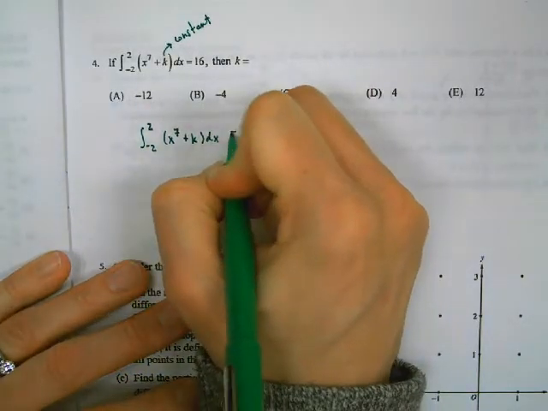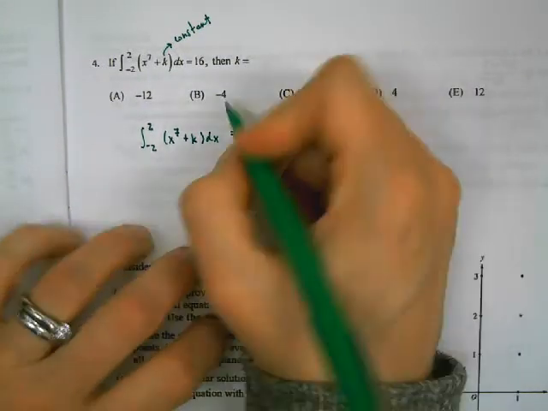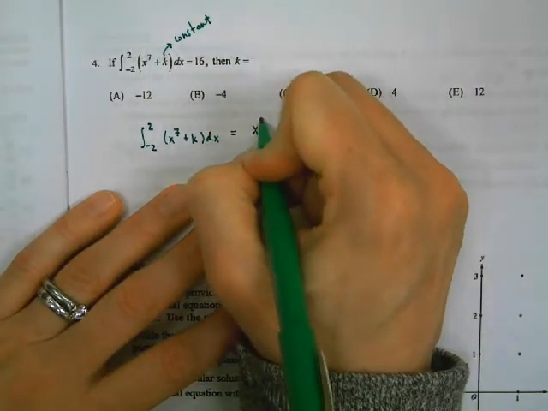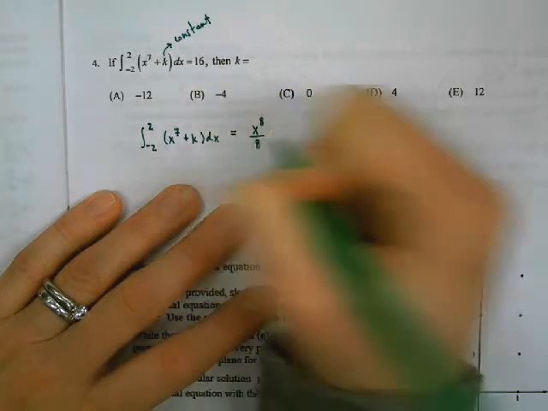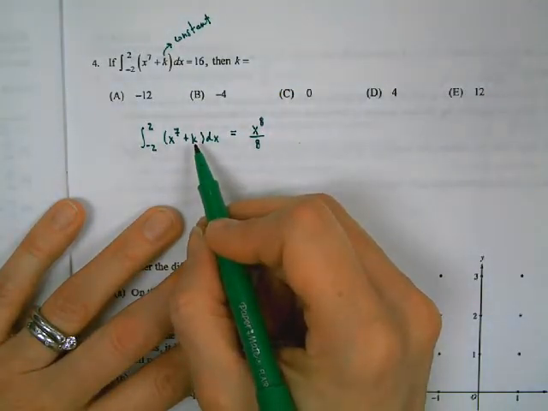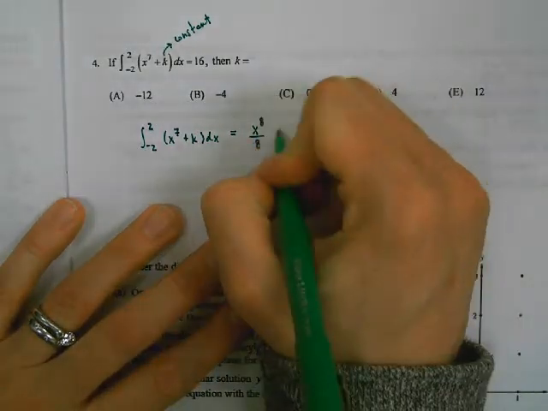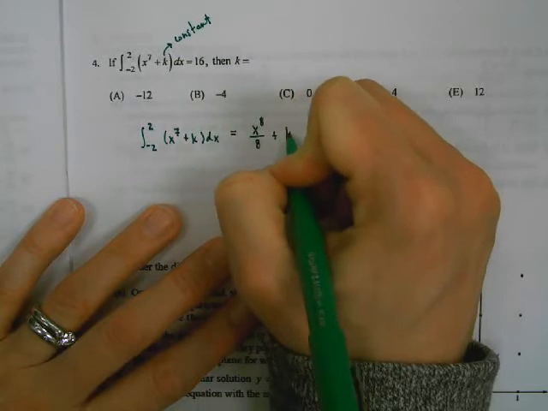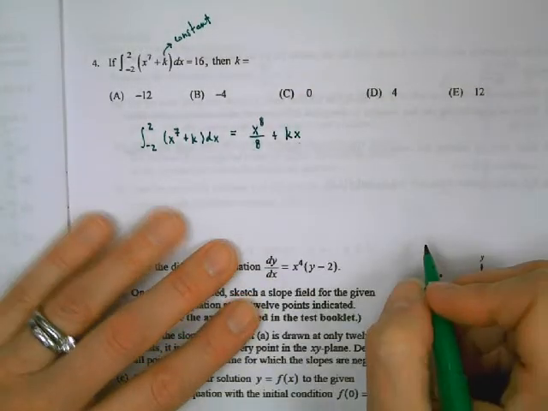All right, so I know to find that I need to anti-differentiate this. So I'm going to get x to the 8th over 8. Now, this is just a constant. So if, let's say this was 2, we know the antiderivative would be 2x. So in this case, our antiderivative is just going to be plus kx.